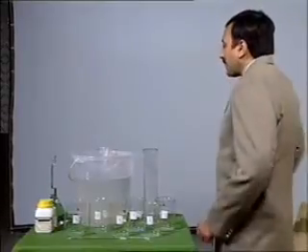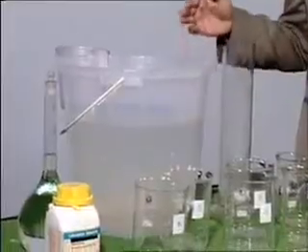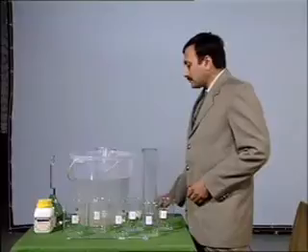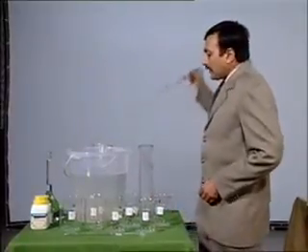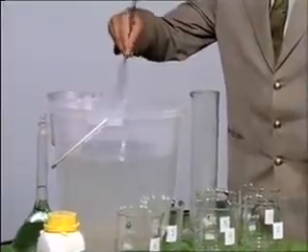A raw water sample has been collected. About 20 to 25 liters of the sample is required. First, make the sample homogeneous by stirring.